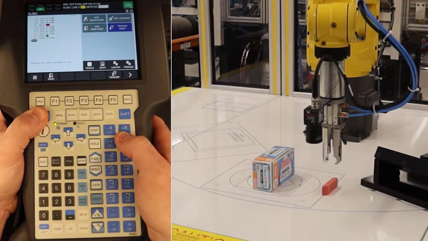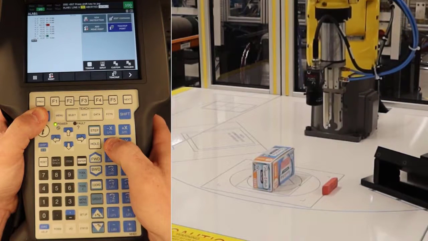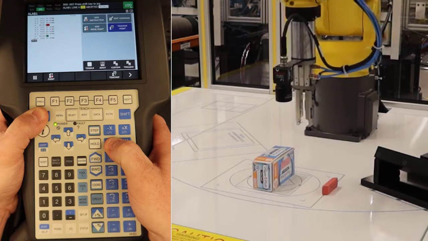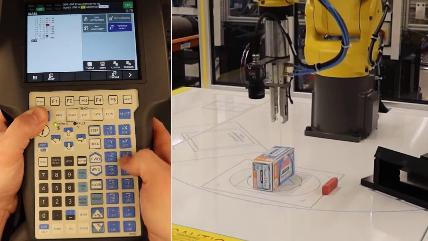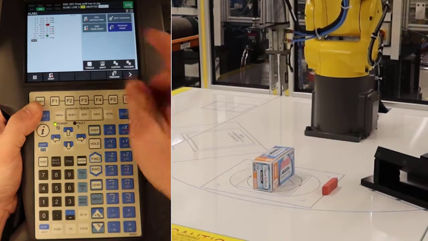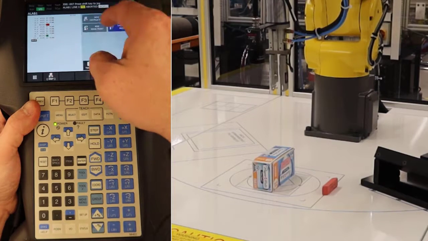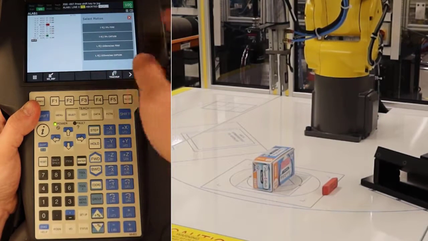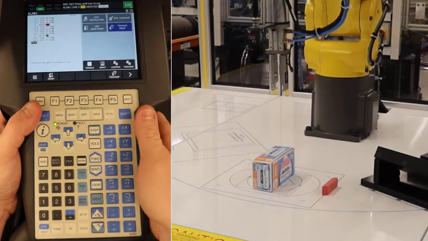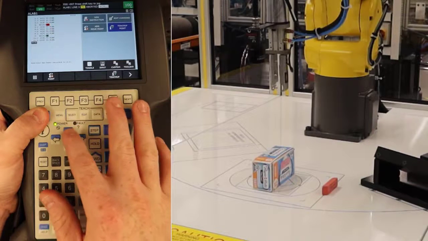And again, you can copy points, but I believe we'll cover that later. Here we're just getting the overview of what we need to consider in terms of programming points in a material handling application. I'm going to add move points. And then we're finished. So now to test out our program, there's a couple things that we can do.